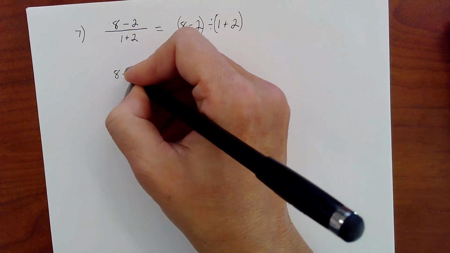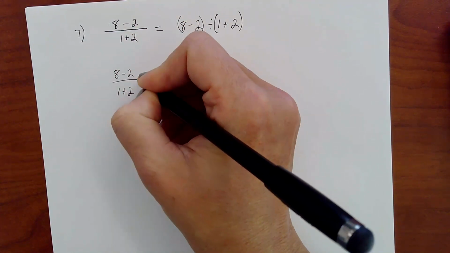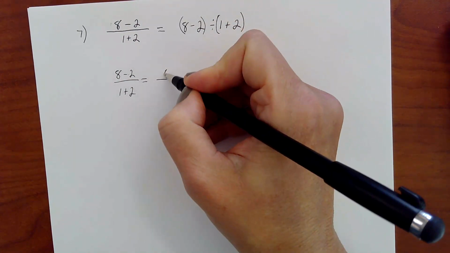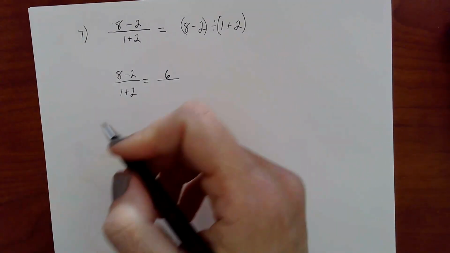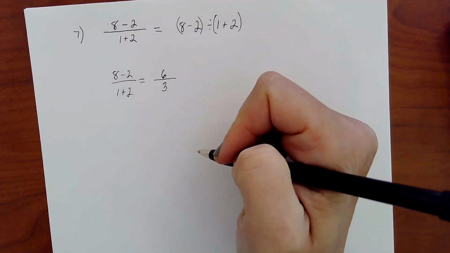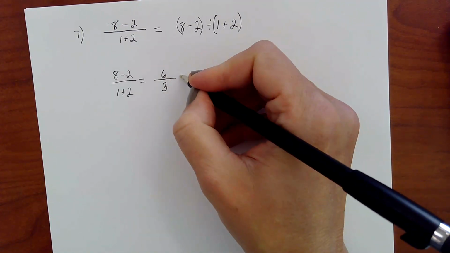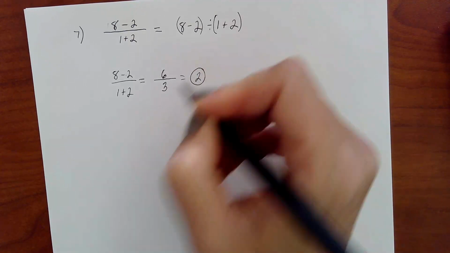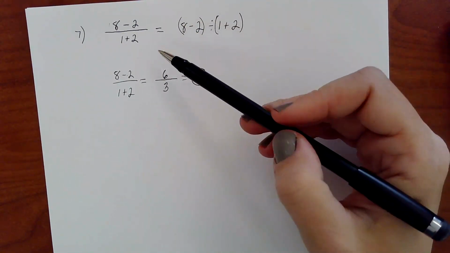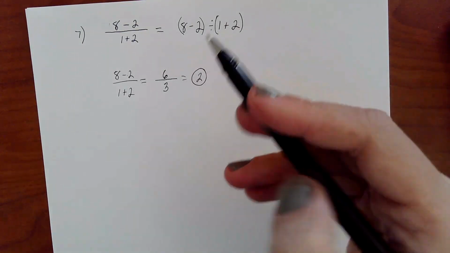So I'm going to write it down here again. And for this one, I will let you go across. So 8 minus 2, that's 6, put it up there. 1 plus 2 is 3, put it down there. Now use the division at the end. 6 divided by 3 is 2. Writing it across gets a little confusing. So I would suggest if you see a division bar, just leave it.